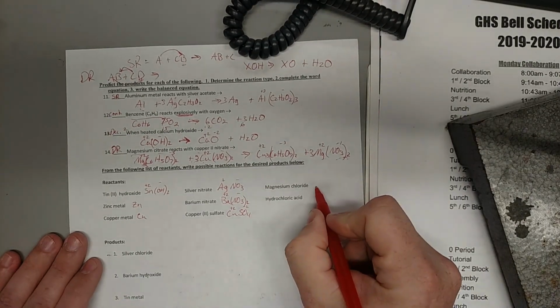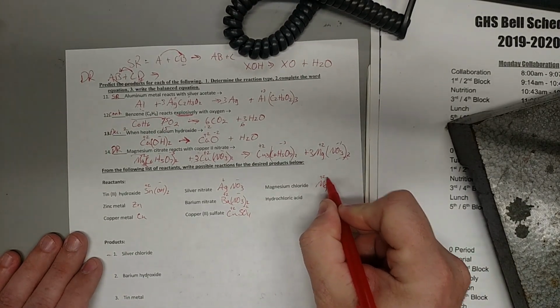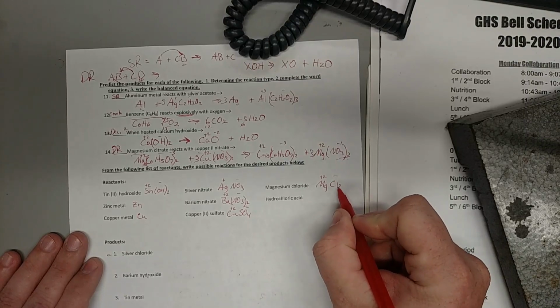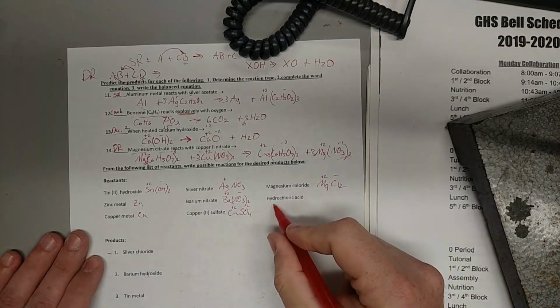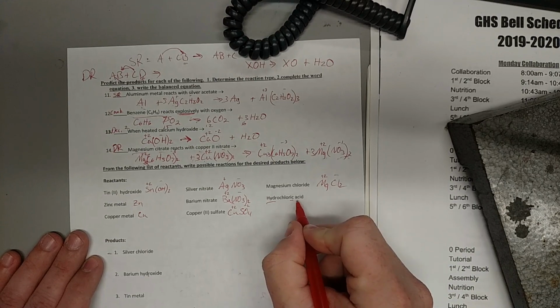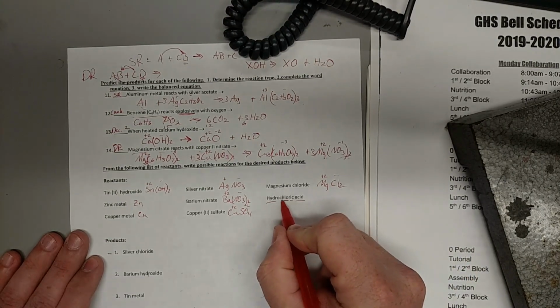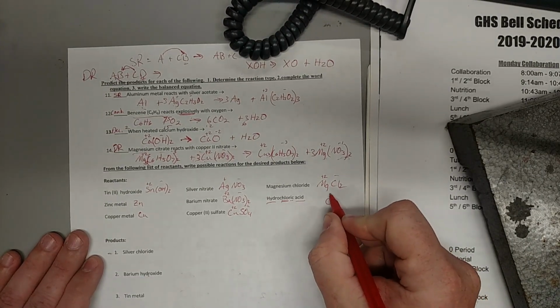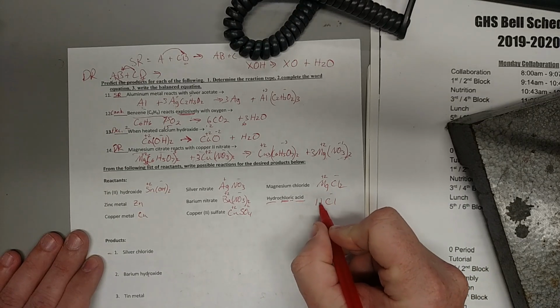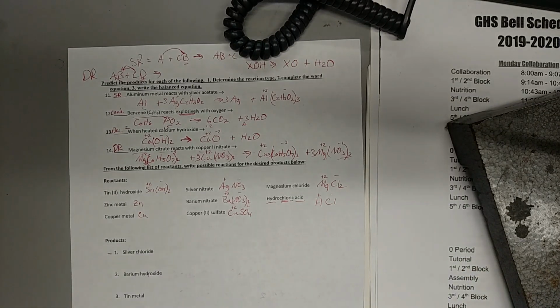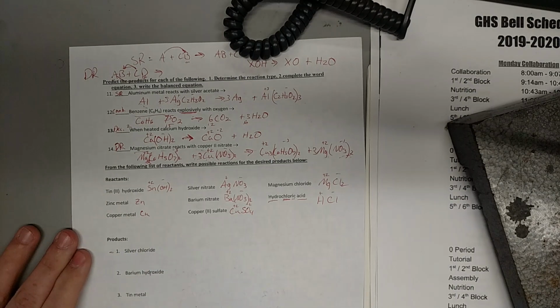And magnesium chloride. Magnesium is a +2. Chlorine is -1, so 2 there. And then hydrochloric acid means we have chloride, which is Cl, has -1 charge. Acid is H+, so HCl. So from these 8 things, we need to make these guys right here.